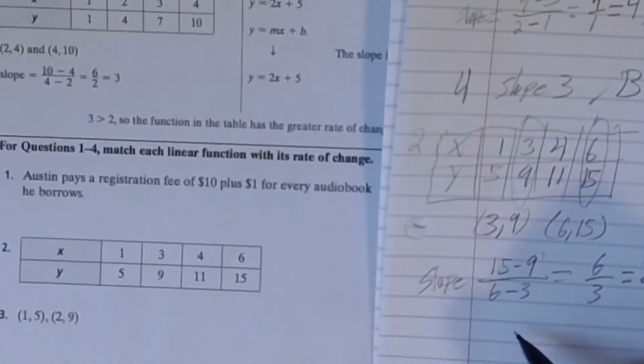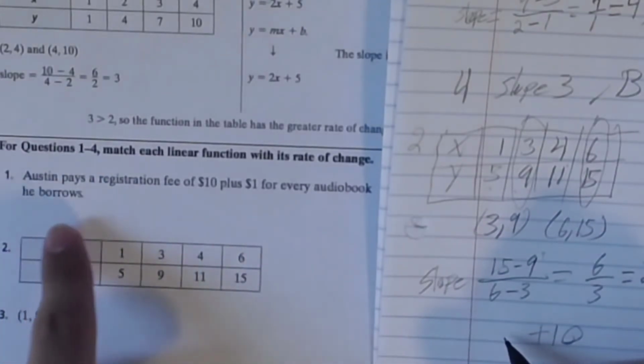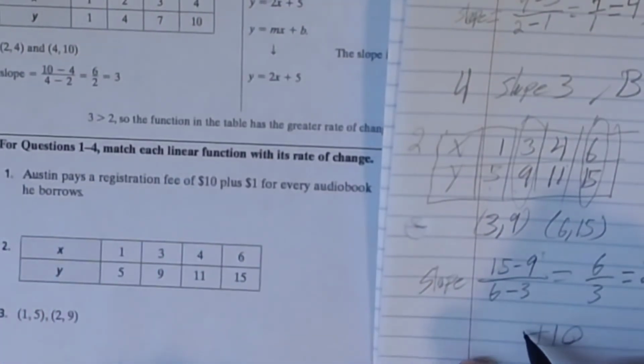So the fee of $10 always stays the same. But what changes? Sorry, I misspoke right there. What changes is the number of books he borrows. We do not know how many books he borrowed, so we could just say that it's X books.